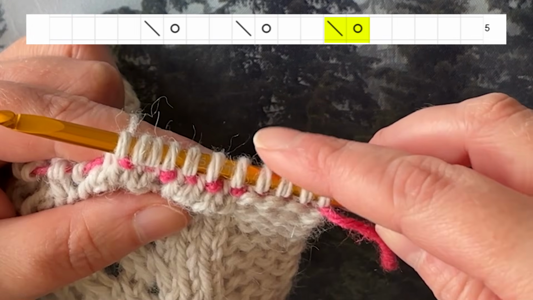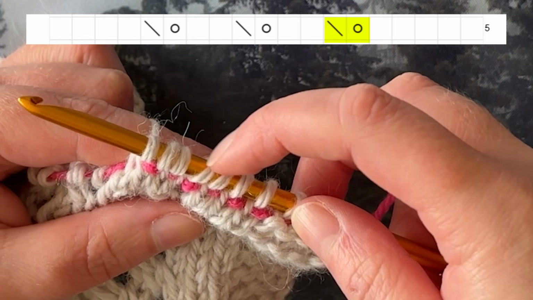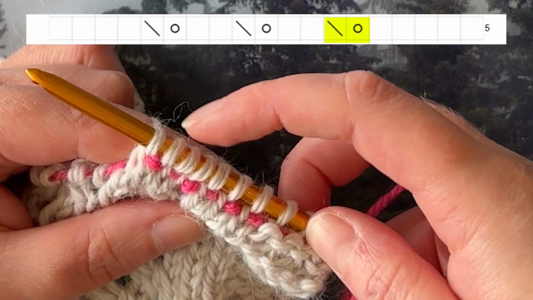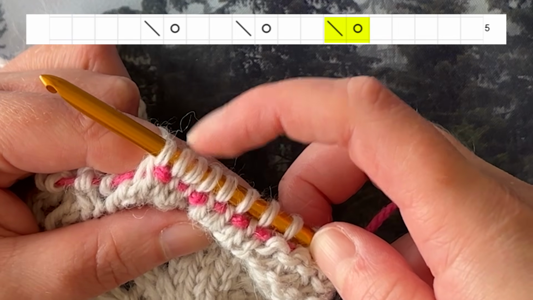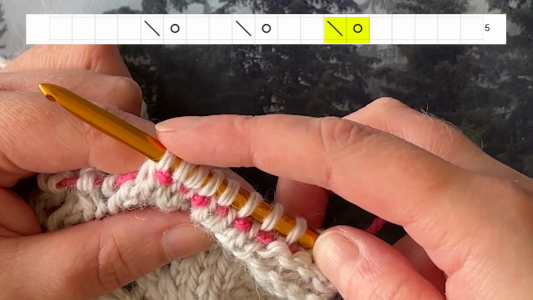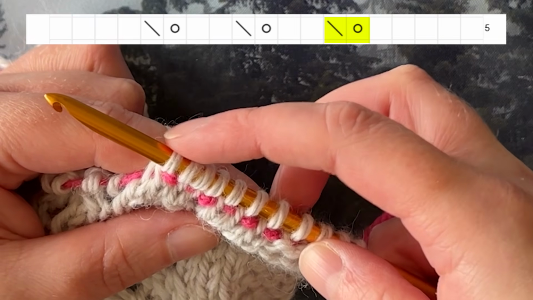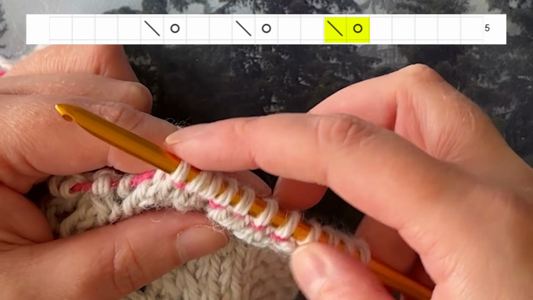So you can see here we've got my 4 garter stitches, and then the 1, 2, 3, 4, 5 knit stitches, and then we have 2 stitches on our hook, which is the yarn over and the decrease. We are still 7 stitches from the edge, so we know that we've got the right amount of stitches on our hook there.